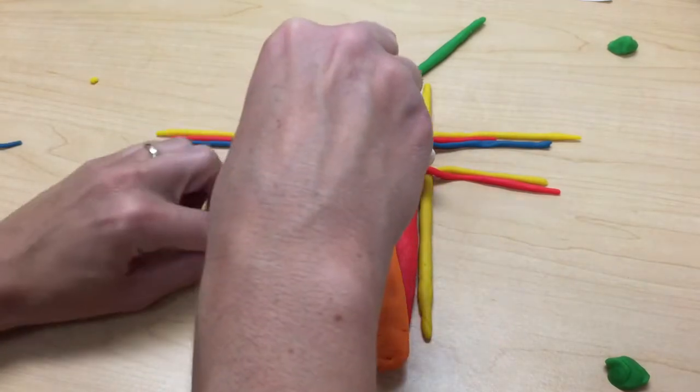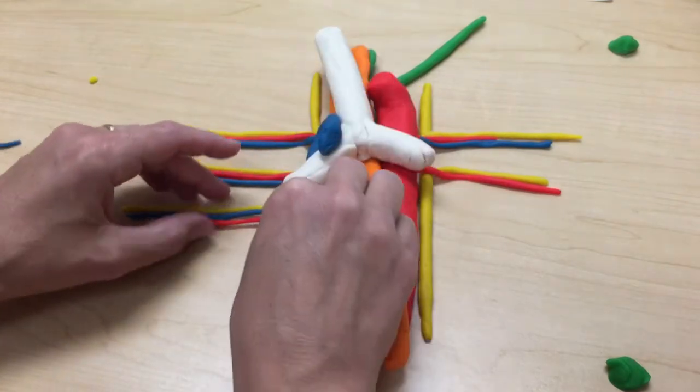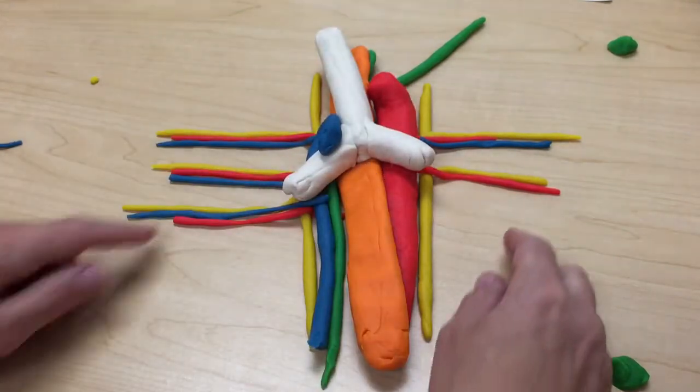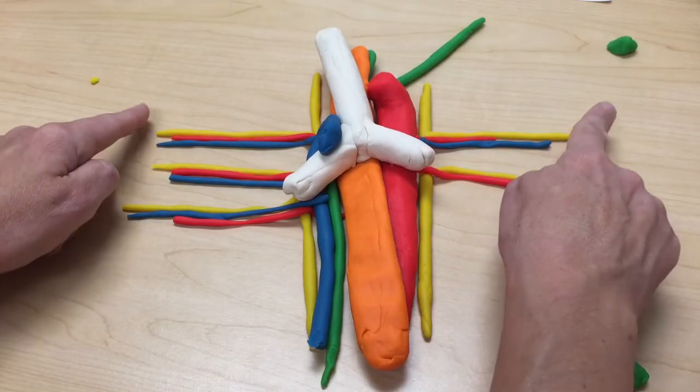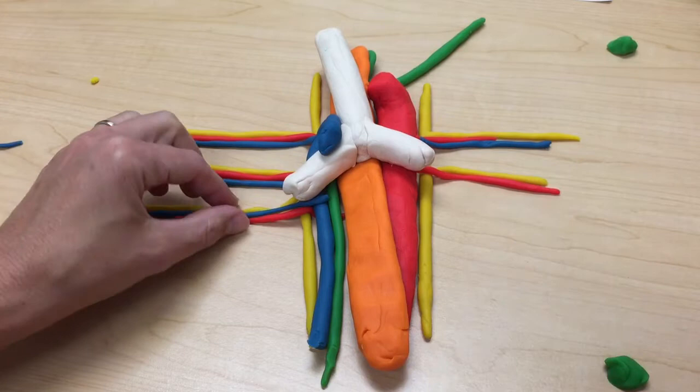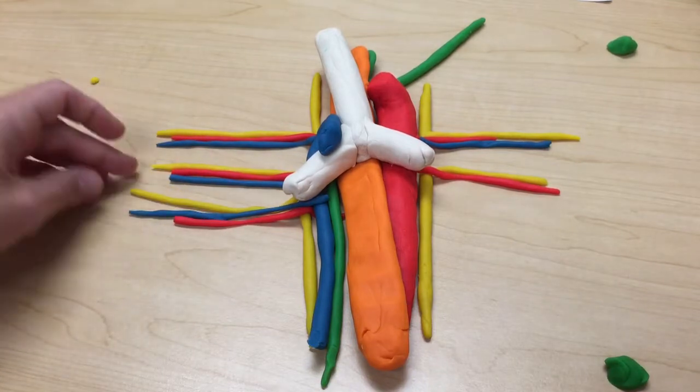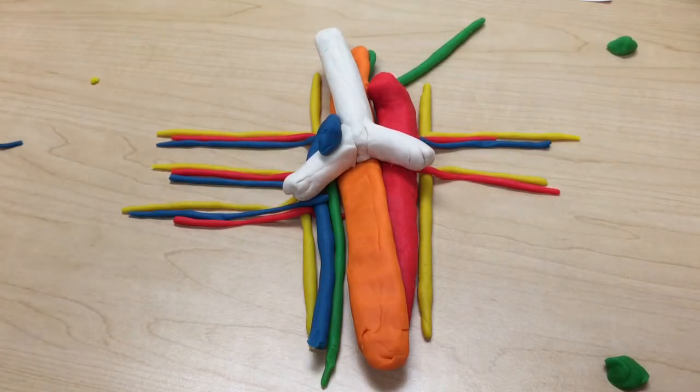This is posterior. The arteries are posterior. So we have our posterior intercostal arteries and veins, and then we have our intercostal nerves. We don't say posterior because there's just one, and this one's going to curve all the way around to the anterior thoracic wall. All right, what do we have left?